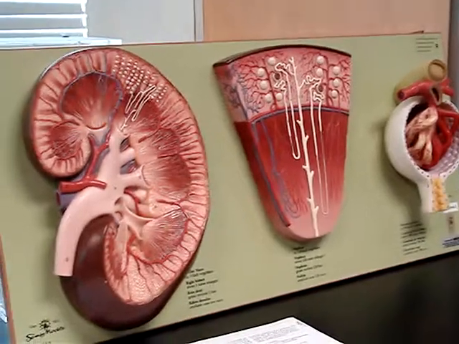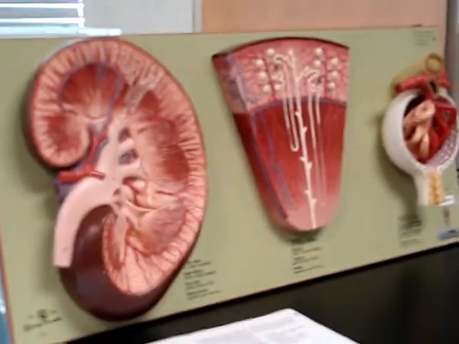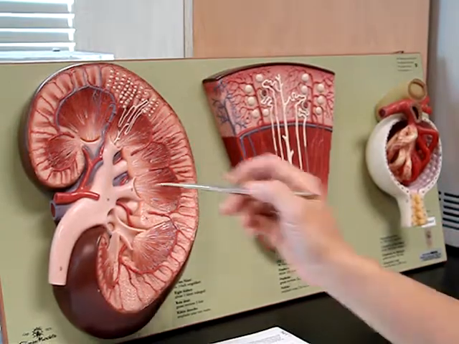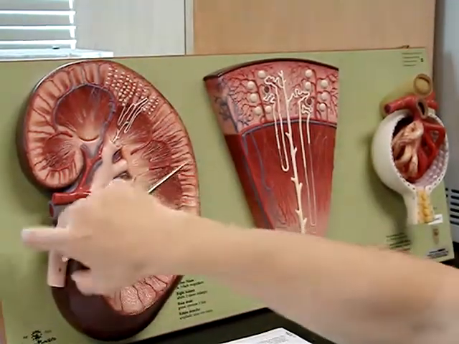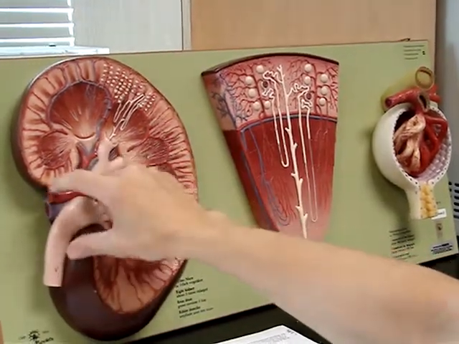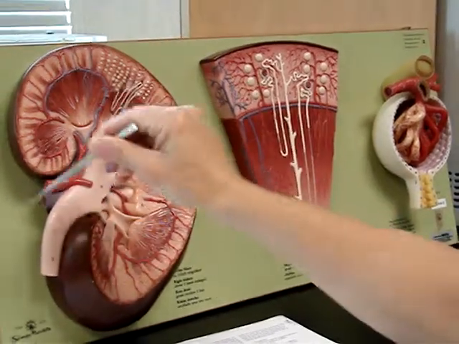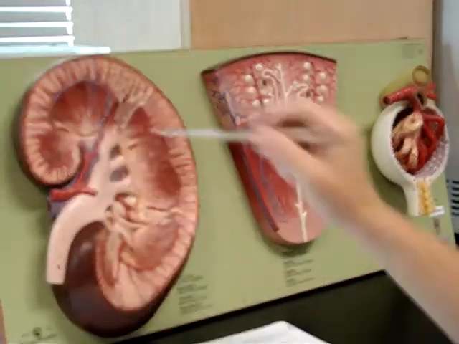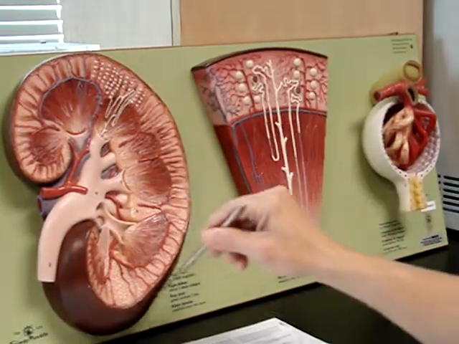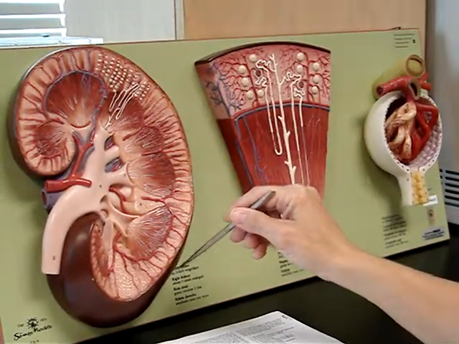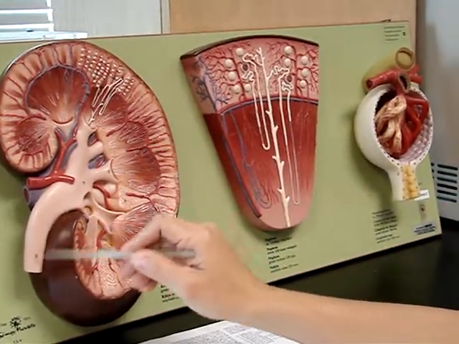This is the different kidney models. So our hilus is where all of the vessels enter into. It's this little indented part here. We have our renal capsule, which is the outside layer of the kidney. This is our ureter.